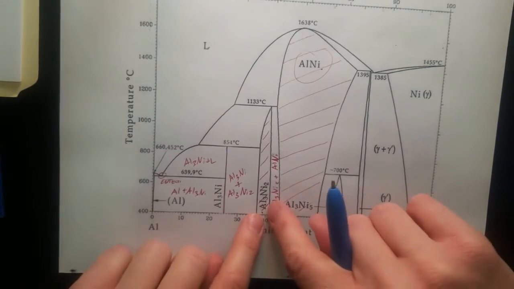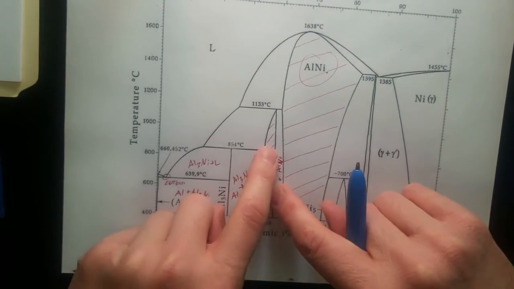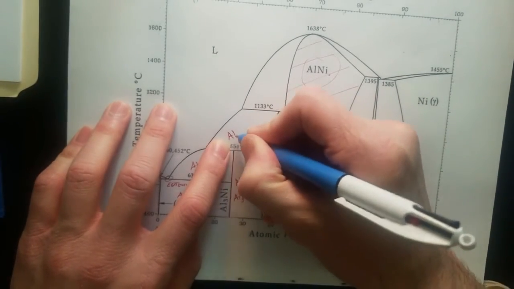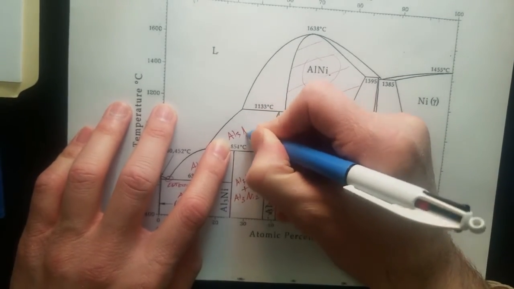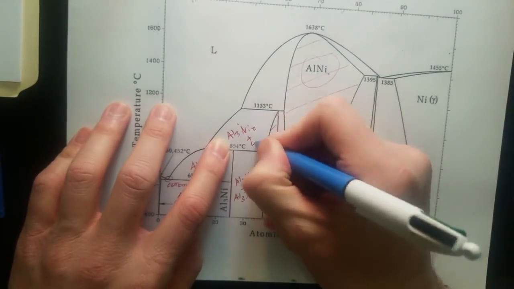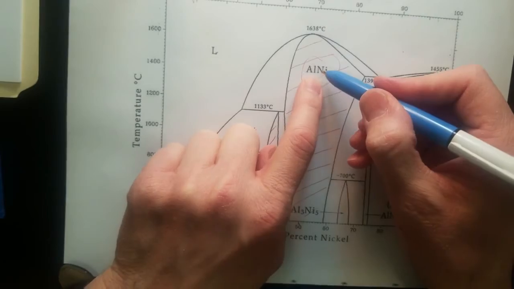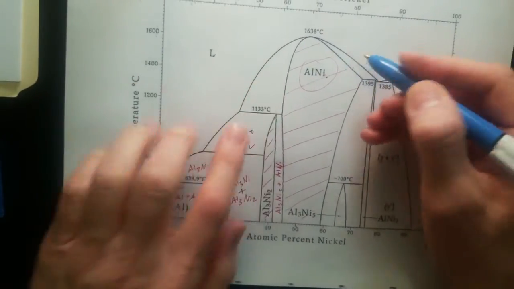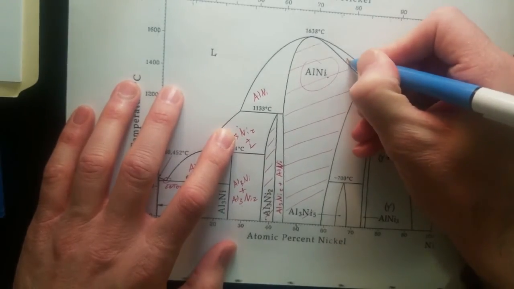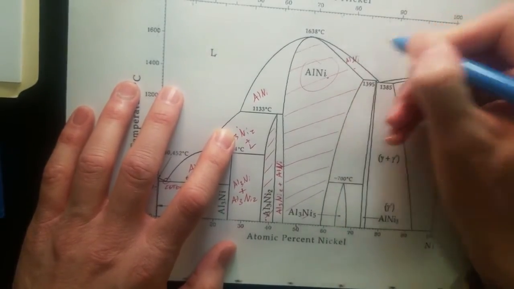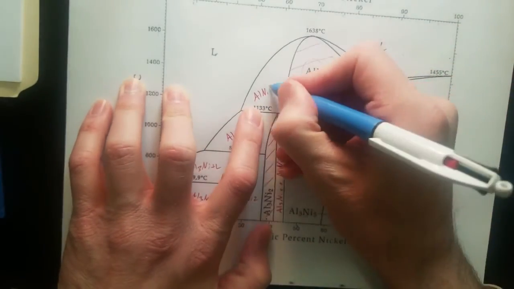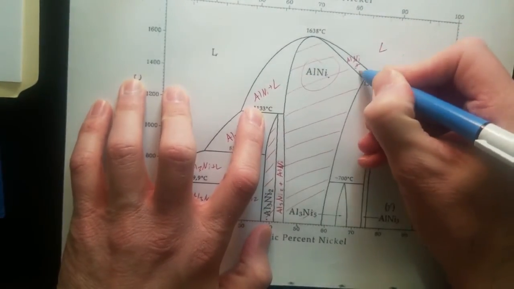So then, where our Al3Ni2 touches things, for example here, we know we have Al3Ni2, liquid touches that, plus liquid. Our AlNi touches here and here, so that must be AlNi plus liquid.